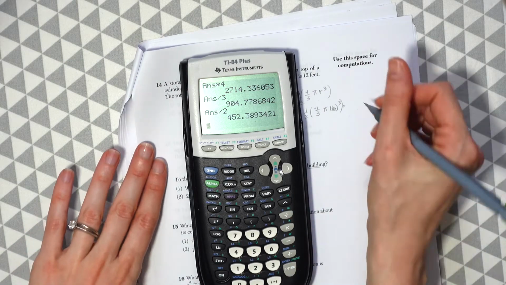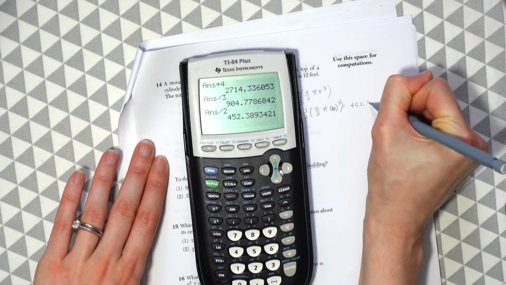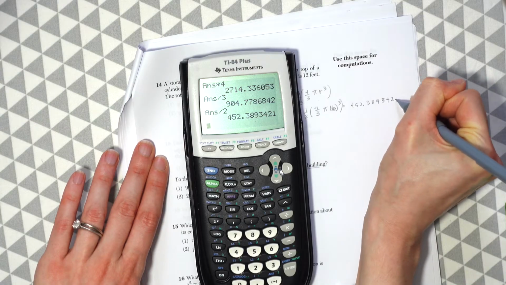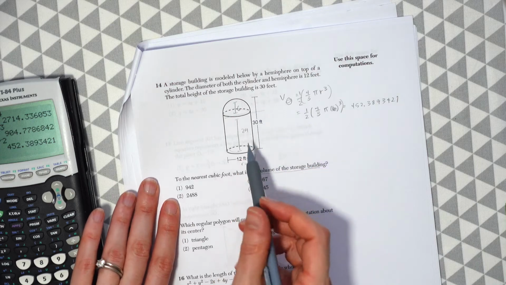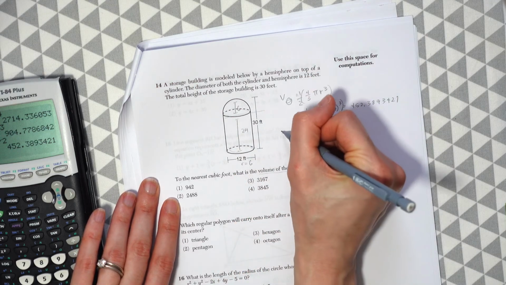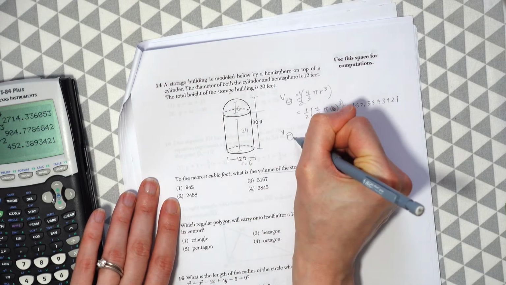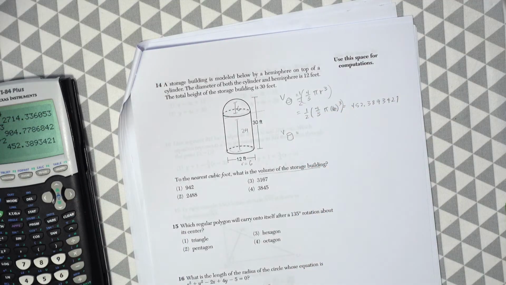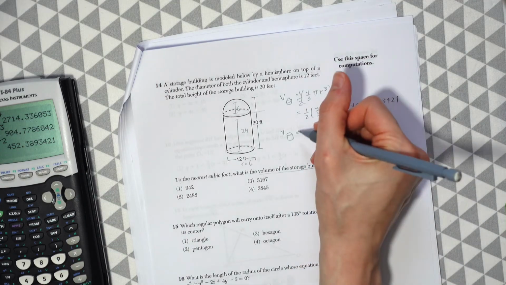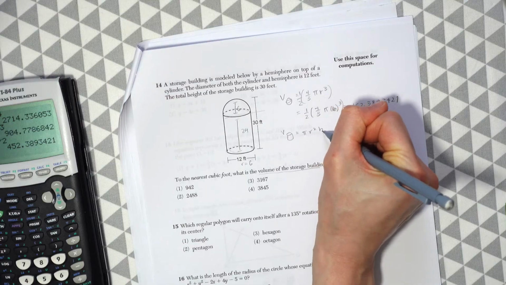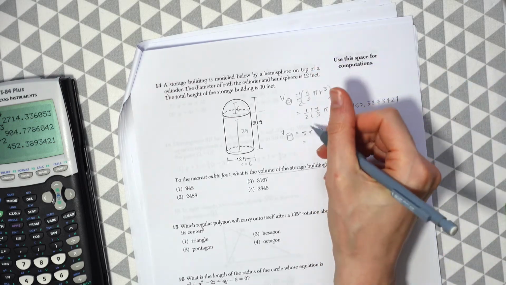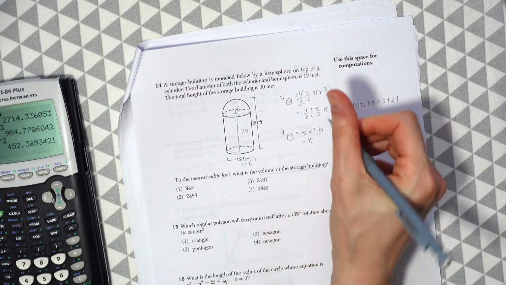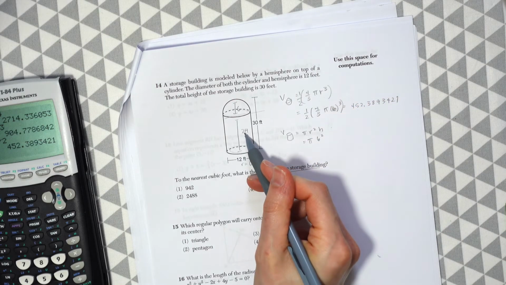And we get this number 452.3893421. Okay, so this is just the volume of this over here, but we also need the volume of the cylinder itself. So the volume of the cylinder, the formula for that is pi r squared h. So we have pi r squared h. So we plug this in. So we're going to have pi times r, we know is 6 squared, times the height.